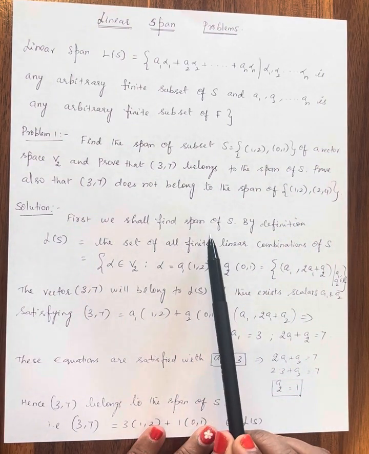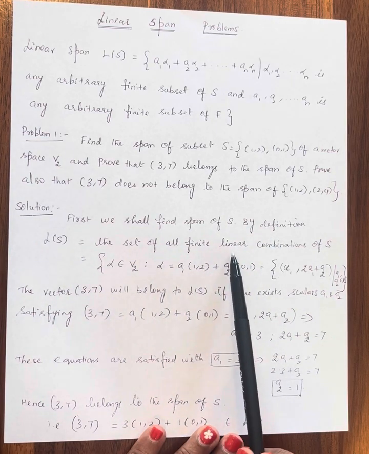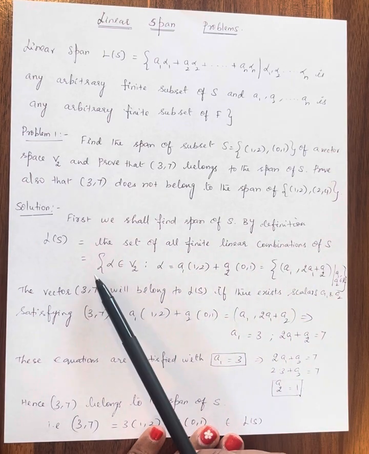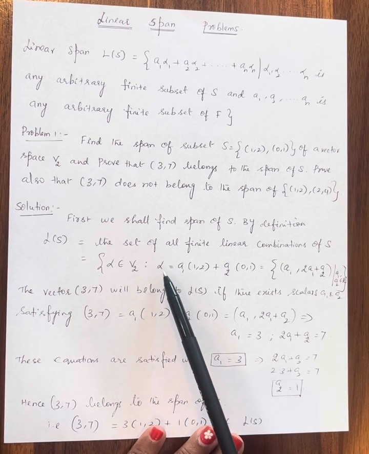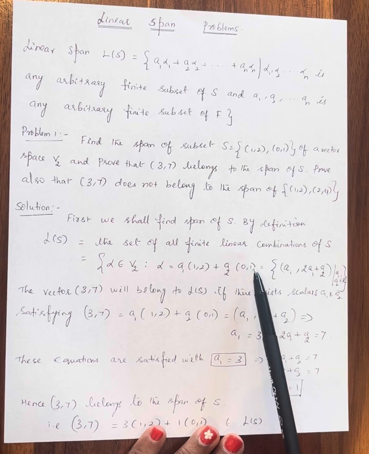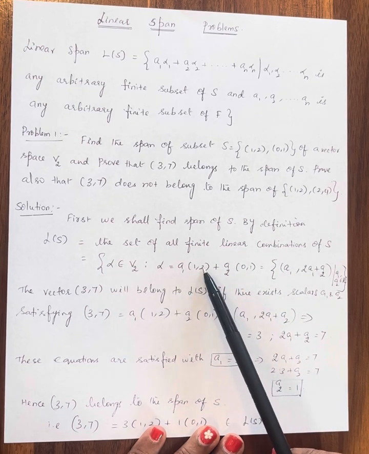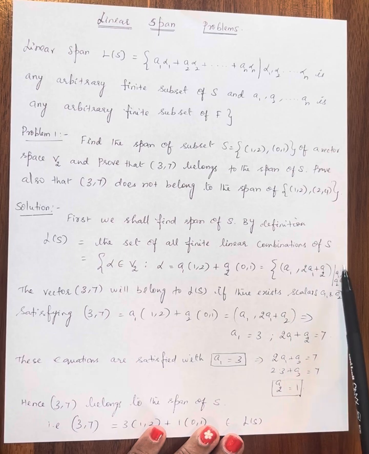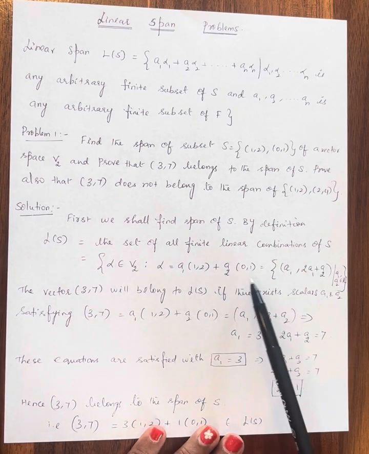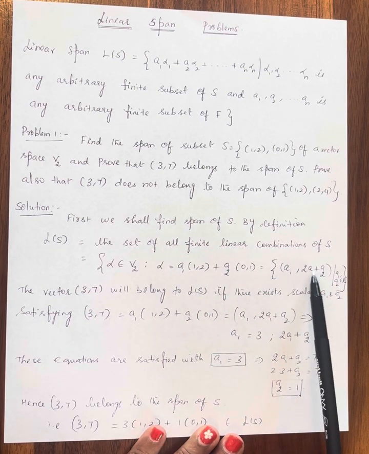First we shall find the span of S. By definition, L of S is equal to the set of all finite linear combinations of S. That is, alpha in V2 such that alpha is equal to a1 into (1, 2) plus a2 into (0, 1). So we'll be getting (a1, 2a1 plus a2) such that a1, a2 belongs to R. So L of S should be in terms of alpha, and this is going to be (a1, 2a1 plus a2).